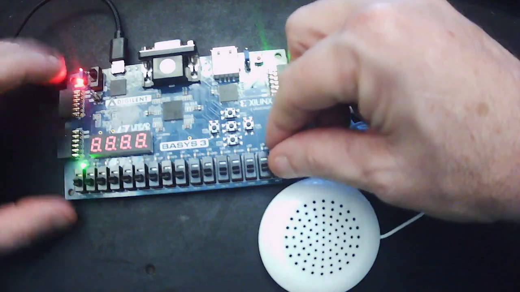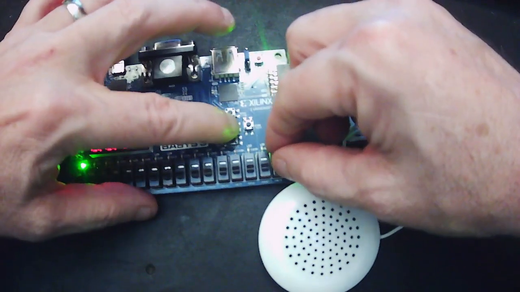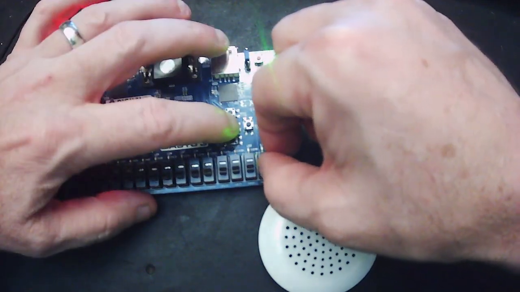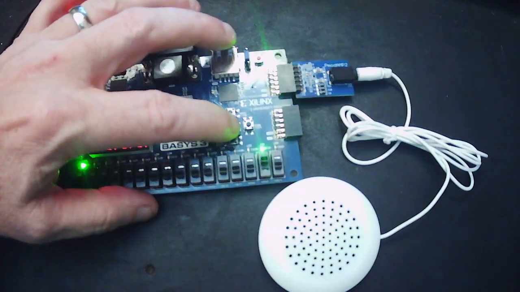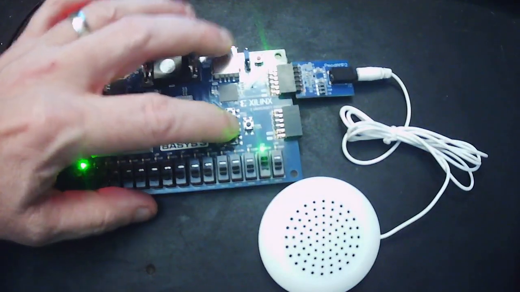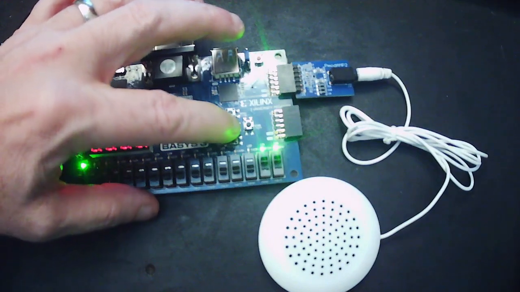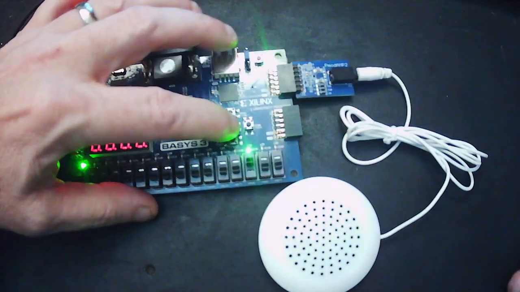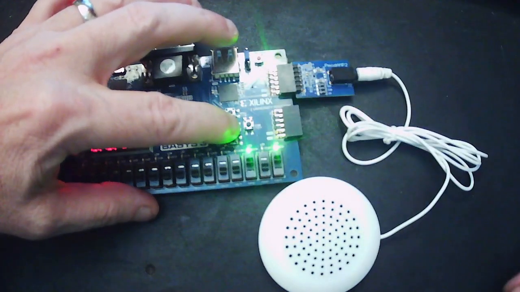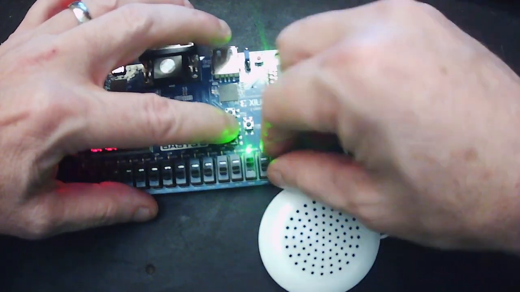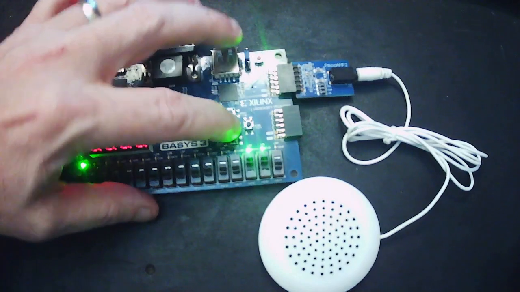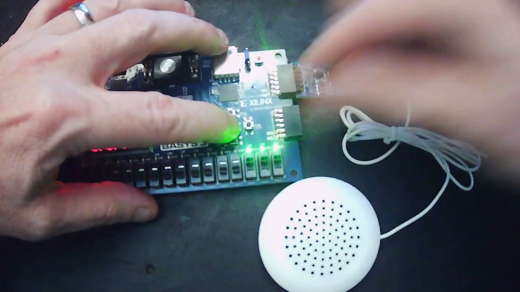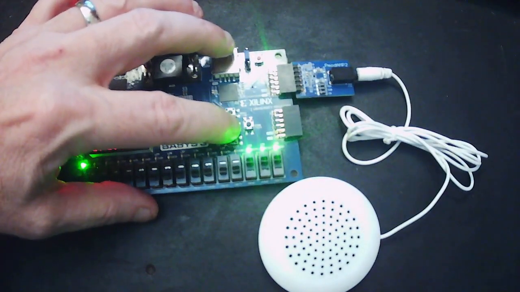Radar active. Player 1 ready. Warning, warning, warning. Enemy approaching. Fire. Sector clear. Game over. High score.